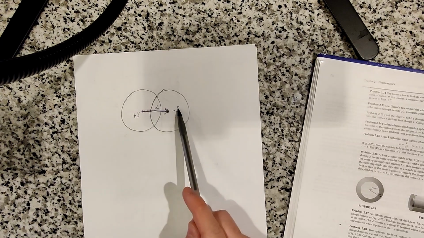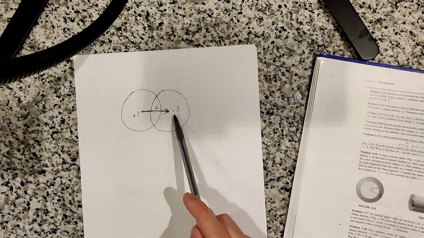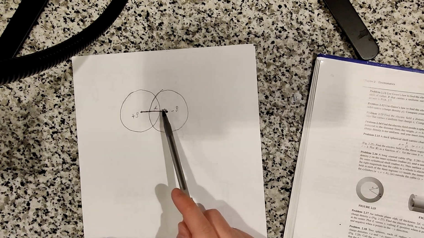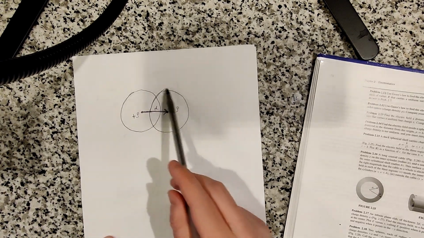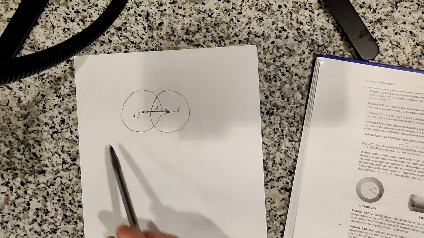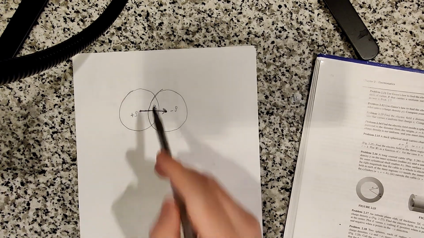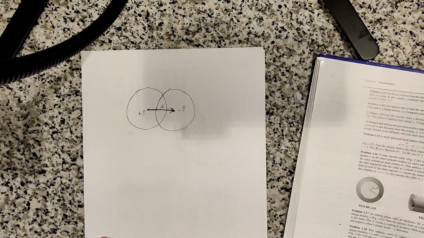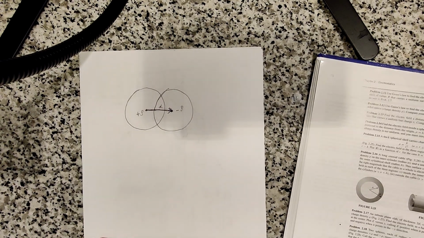So this one has plus rho and this is minus rho. They are placed so that they partially overlap, which you can kind of see here. Just imagine there are two spherical objects and somehow they overlap. And call the vector from the positive center to the negative center D.